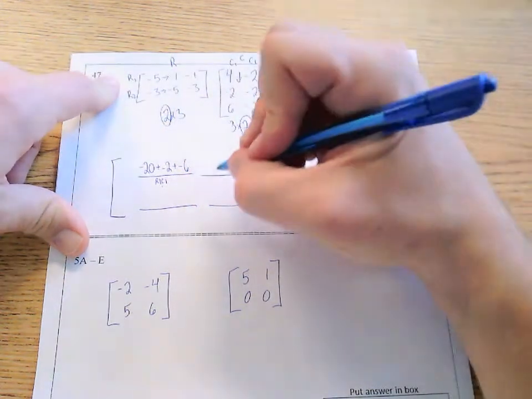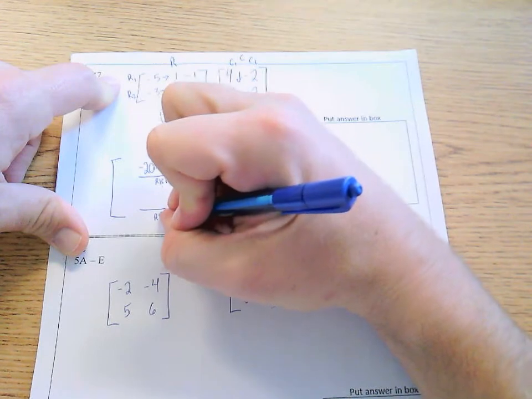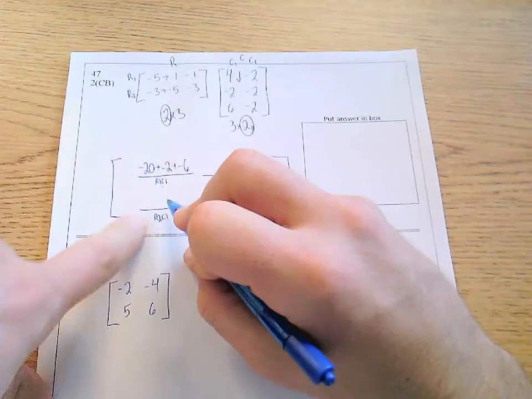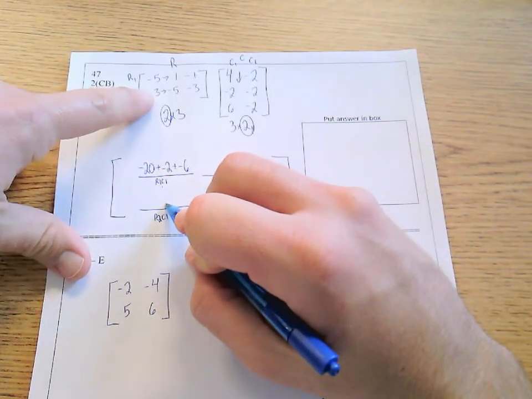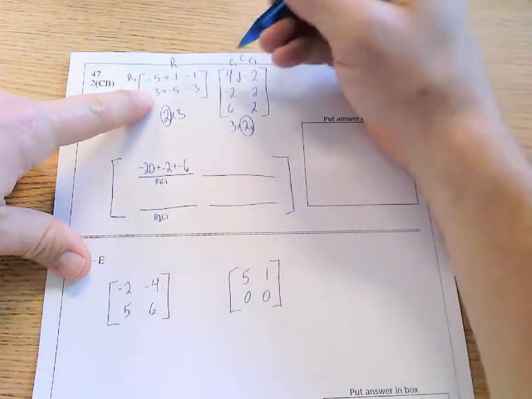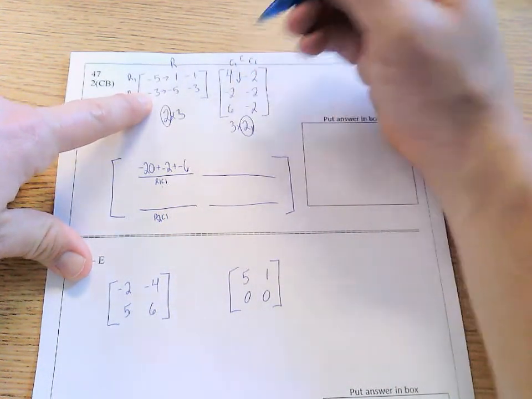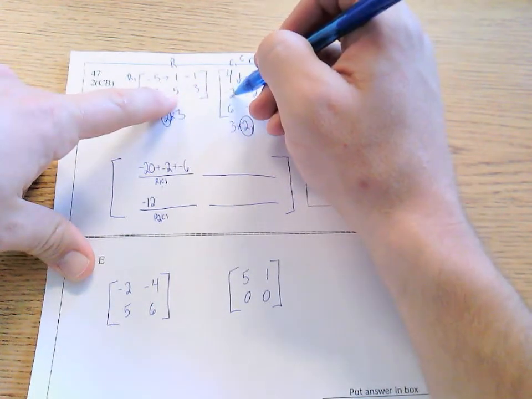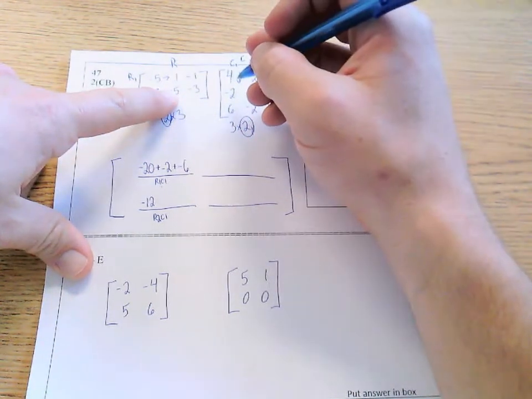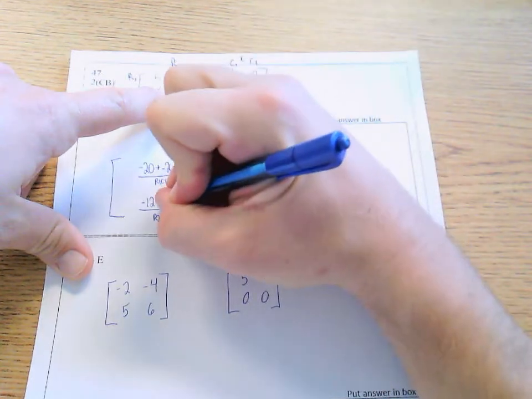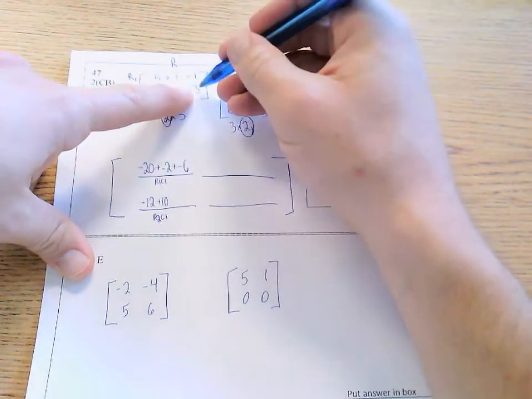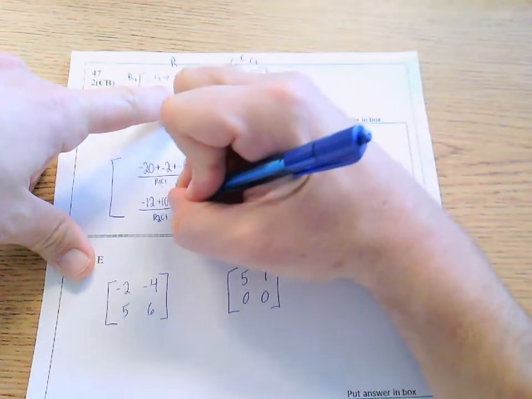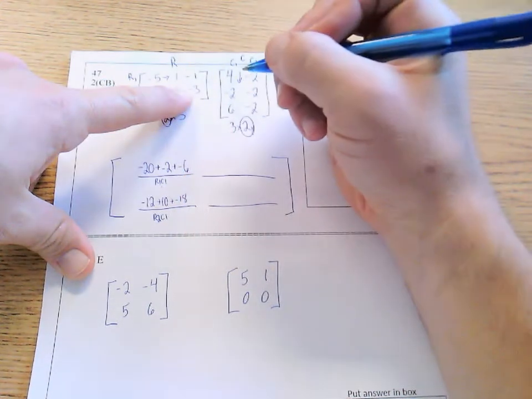Next, we'll go ahead and do row 2, column 1. So row 2 starts at -3. Column 1 starts at 4. -3 times 4 gives me -12. -5 times -2, I multiply that, and that gives me +10. -3 and 6 gives me -18.